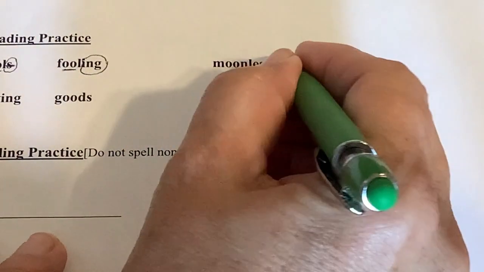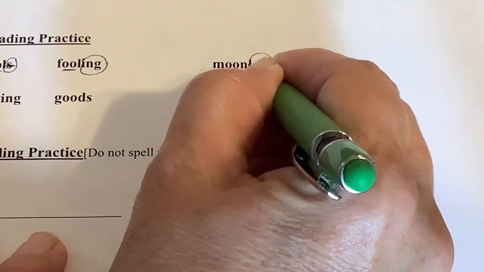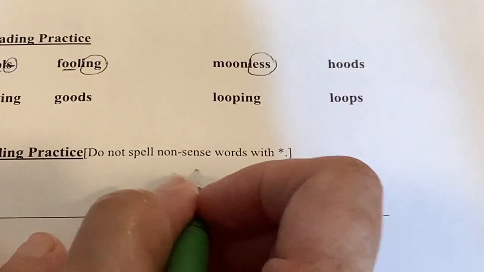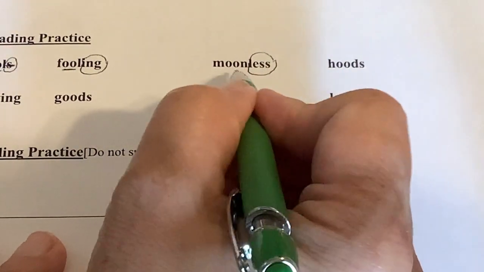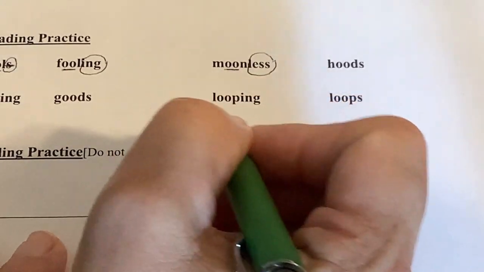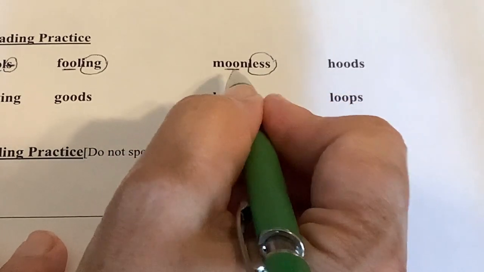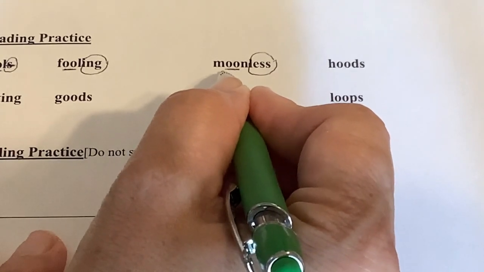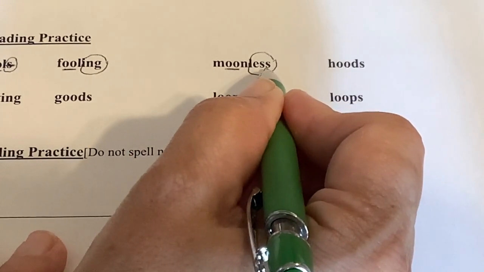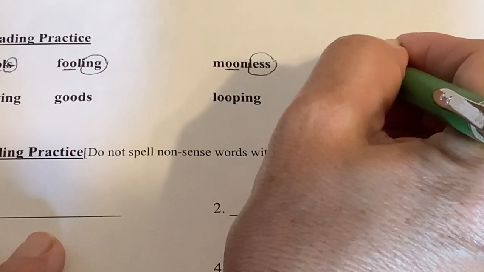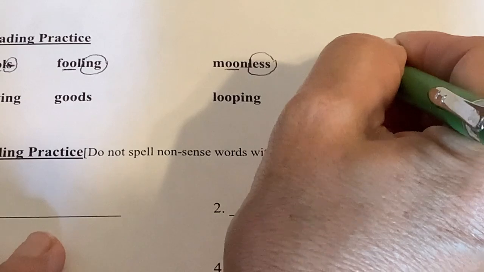Let's go over to the next group of words. We have consonant suffix less. Circle it. How do we pronounce consonant suffix less? Right, less. Now we have vowel digraph oo. Let's underline that. And we're going to try ooh for this one. Can you read that? Moonless. Very nice.